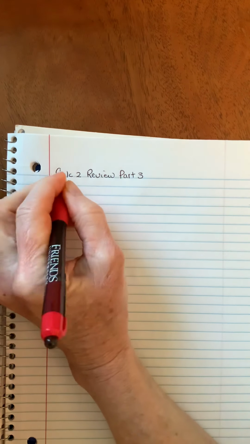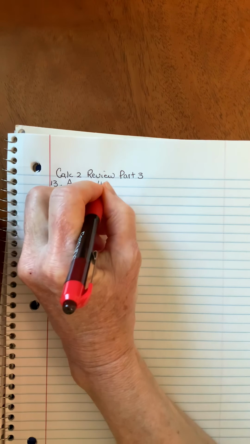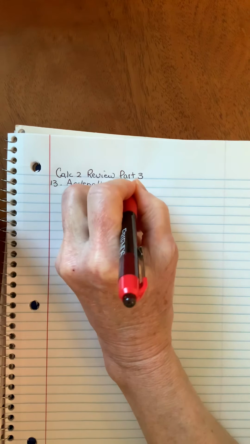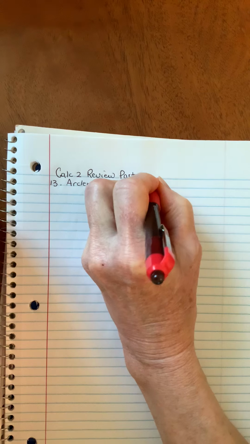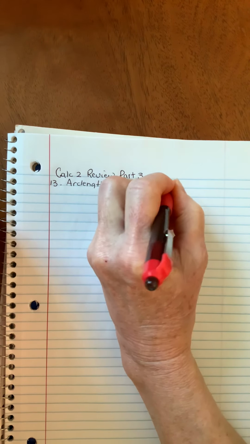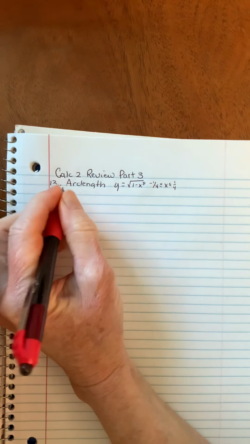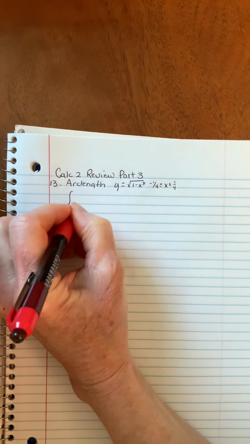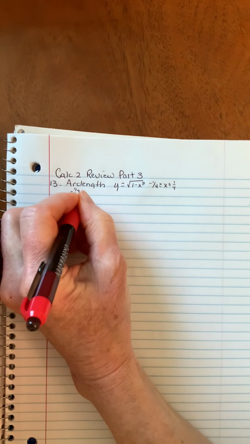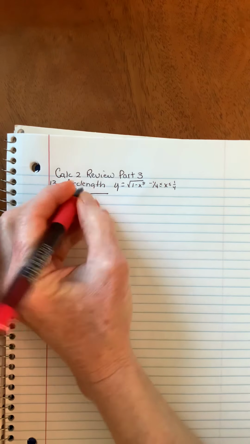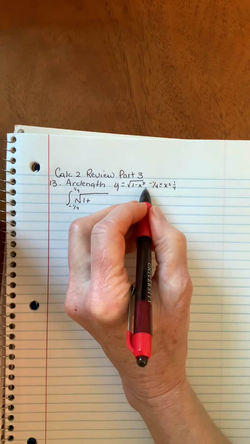It says to set up an arc length integral for y equals the square root of 1 minus x to the 8th from minus a quarter to plus a quarter. So arc length goes from minus a quarter to plus a quarter. It is the integral of the square root of 1 plus, then I've got to take the derivative of the function, okay?